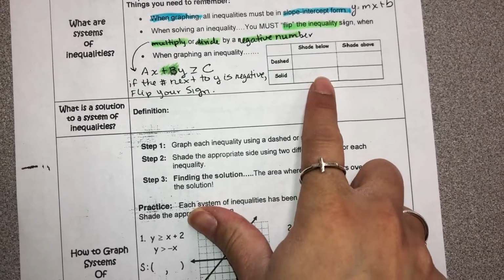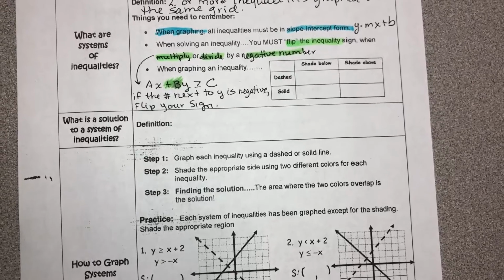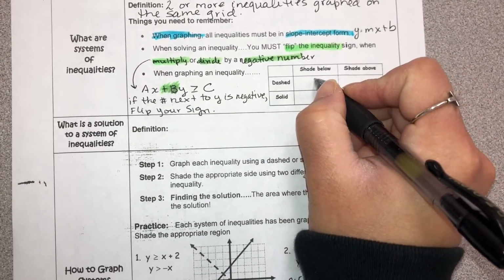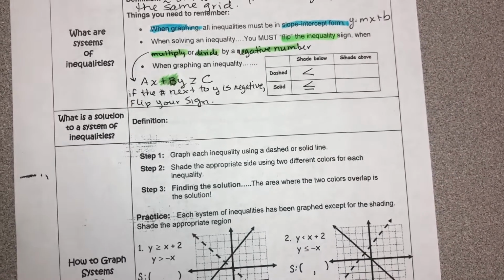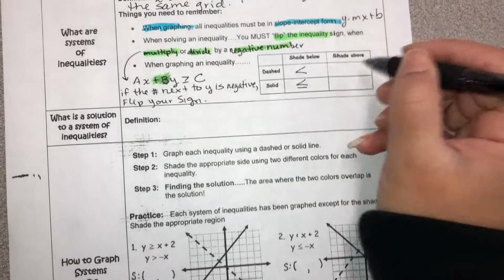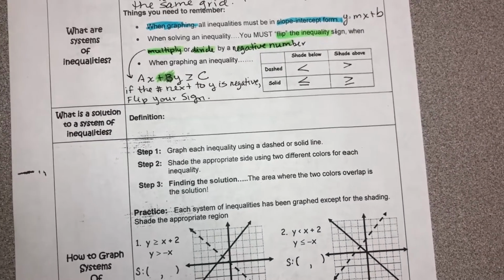All right, so let's review right here. When do we shade below? Well, we shade below with the less than signs, okay? Your left hand makes the less than sign. So dash would be the one without the line at the bottom. Solid would be the one with the equal sign at the bottom. When do we shade above? Well, it's the symbol your right hand makes, so that is the greater than signs or the greater than and equal to signs for the solid lines.